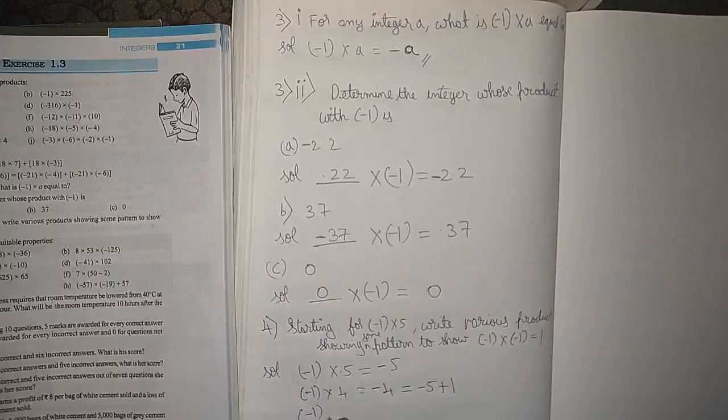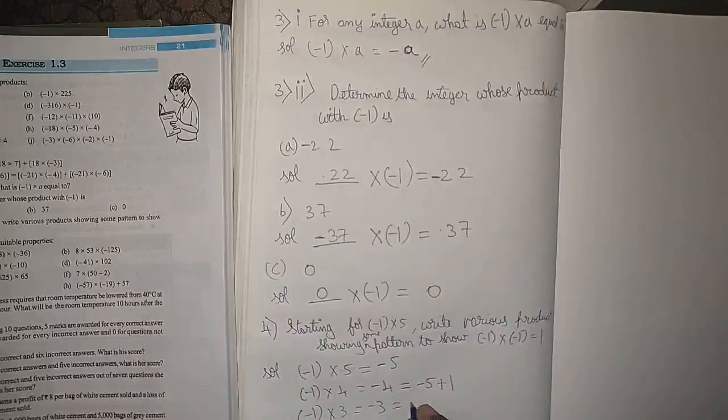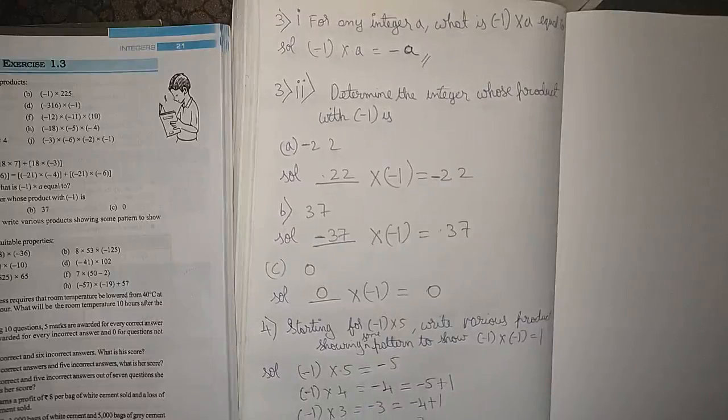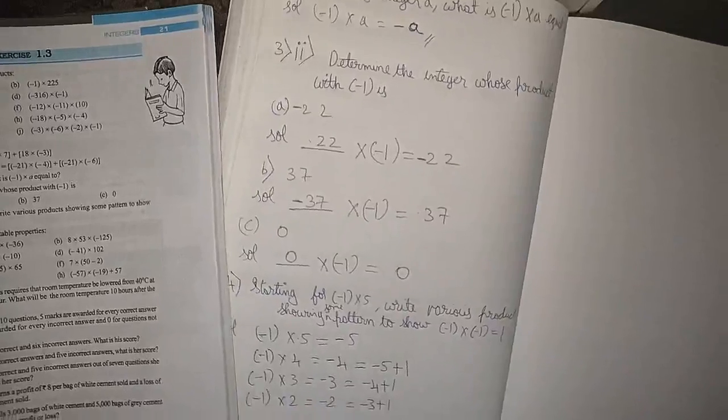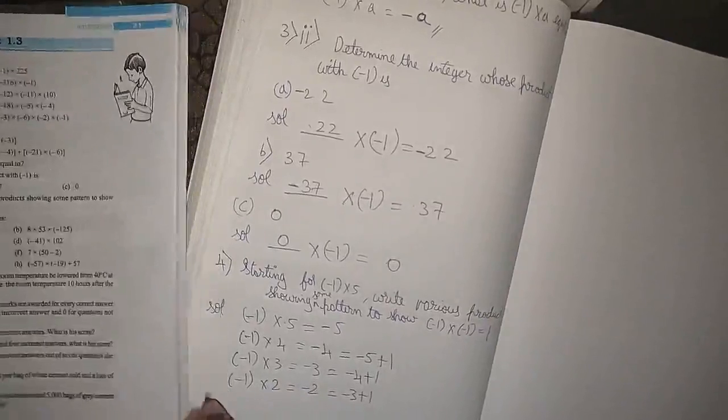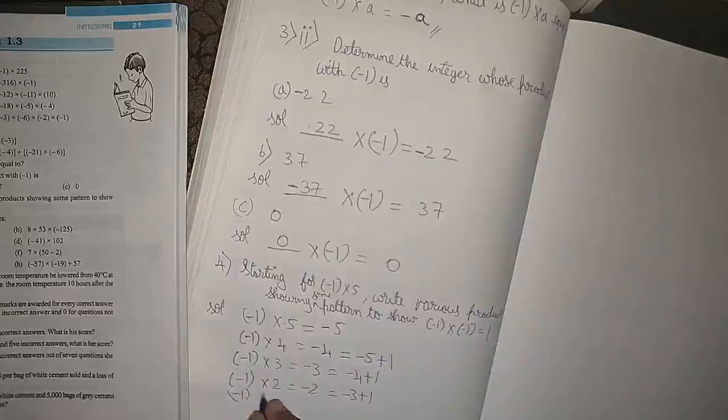See, next is minus 1 into 3. What you will get? Minus 1 into 3 means minus 3. This I can write it as minus 4 plus 1. Similarly, minus 1 into 2 will be minus 2. This is minus 3 plus 1 I can write. So, okay, it is visible. Okay. Similarly, minus 1 into 1 if I write, I will get minus 1.